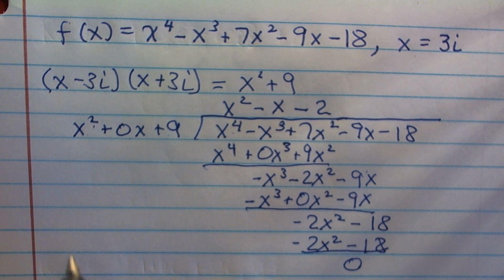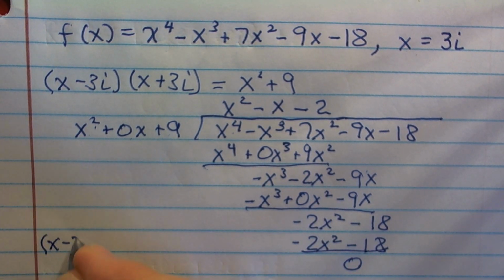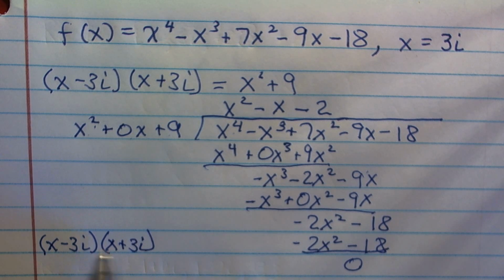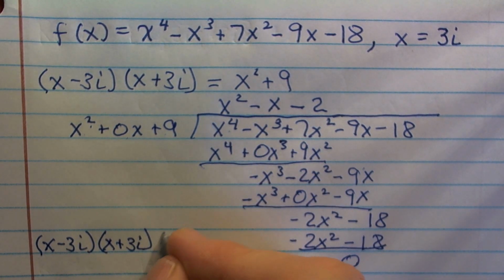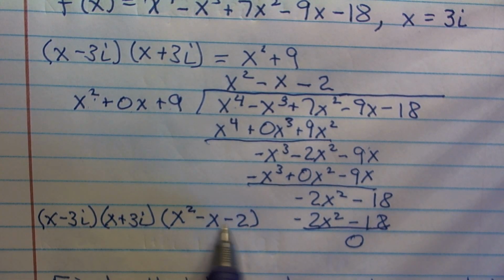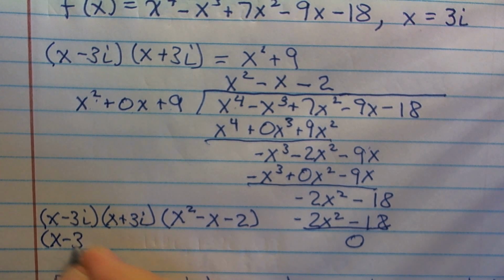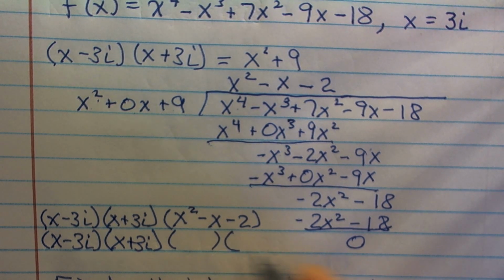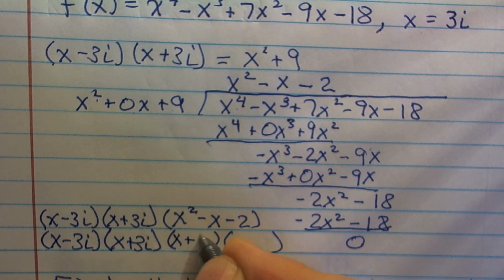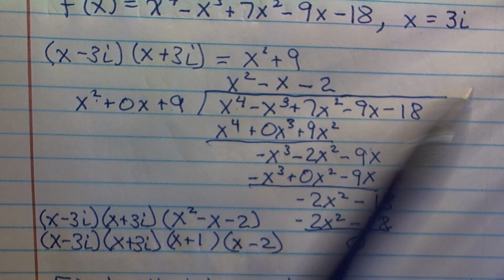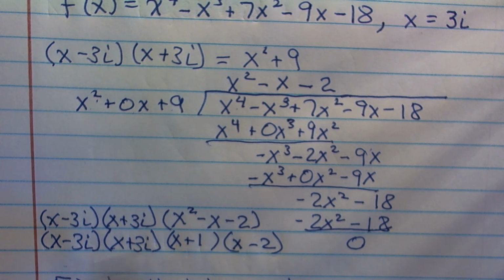So here's what we've got now. We've got x minus 3i, x plus 3i. Okay, there's two factors. Now let's see what we've got here. Times this. This is our polynomial right here. I wonder if this could factor more. Well, let's see here. We've got x minus 3i, x plus 3i, and this is going to be x plus 1, x minus 2. Yeah, there we go. So look what we have. We have the following roots: plus or minus 3i, negative 1, and positive 2.